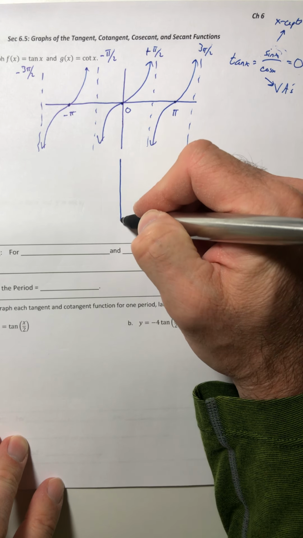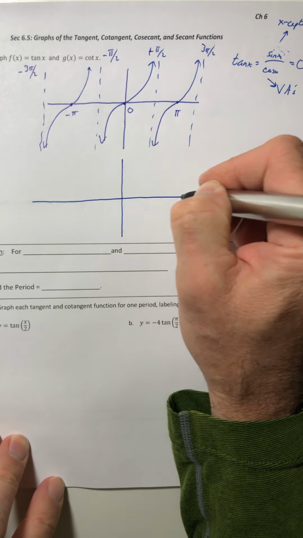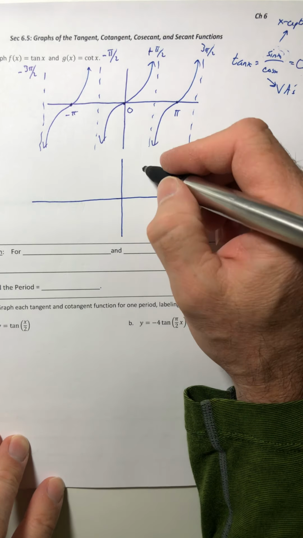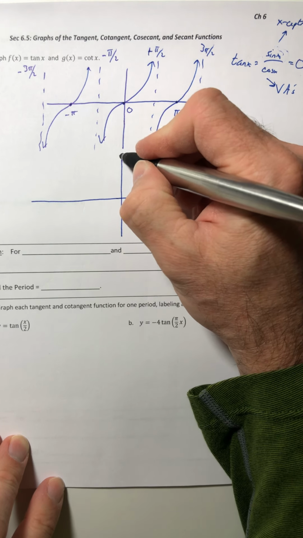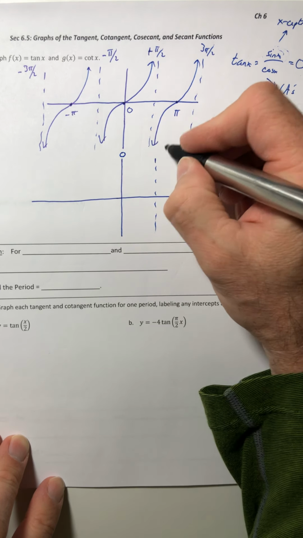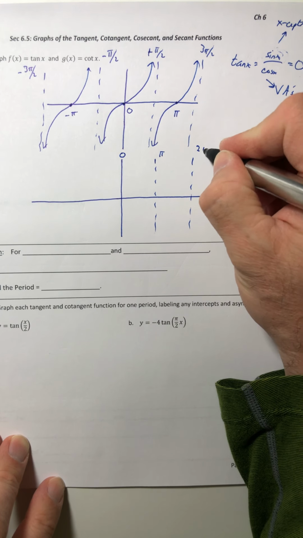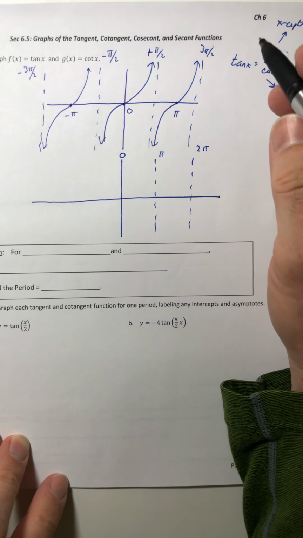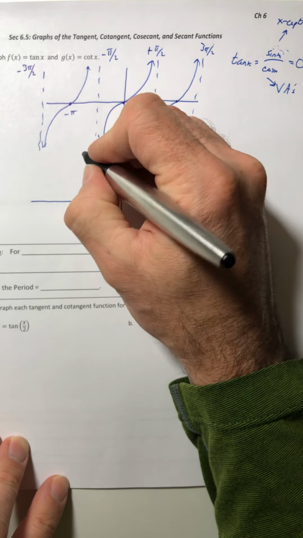So cotangent is actually going to flip around because now your fraction is upside down. Now it's cosine over sine. So we have a vertical asymptote at 0, and then pi, 2 pi, 3 pi, 4 pi, 20 pi, and so on, in the positive and negative directions.